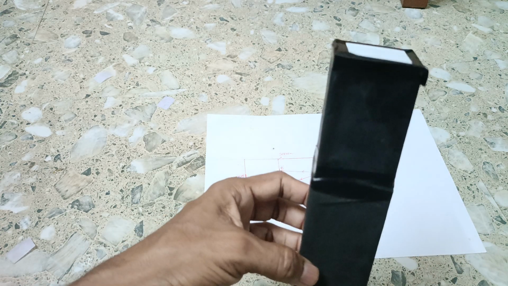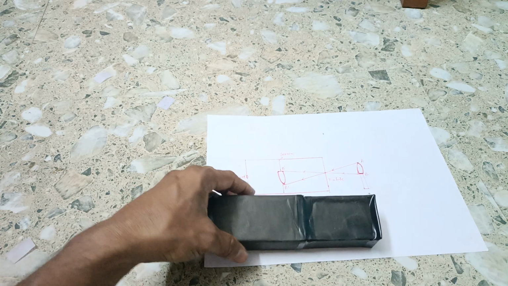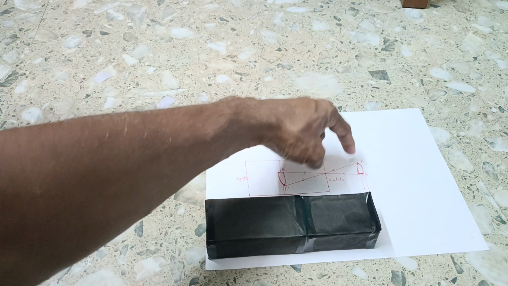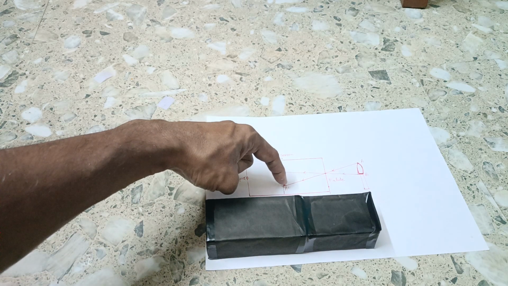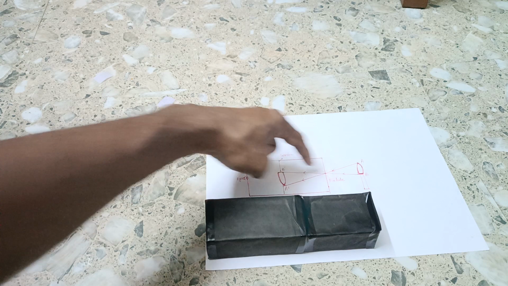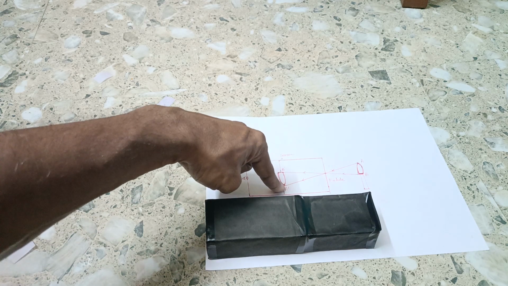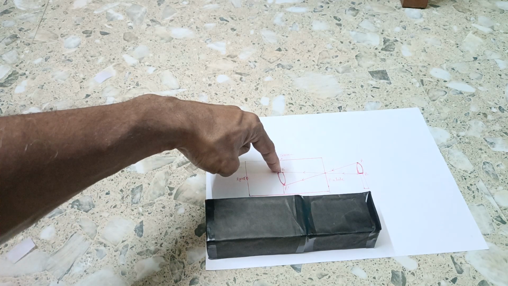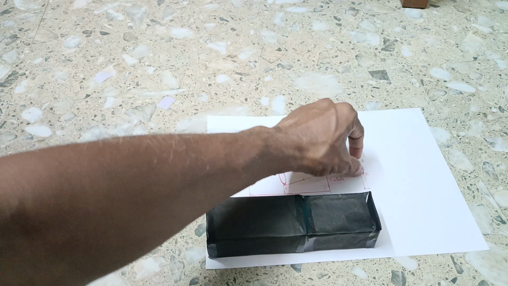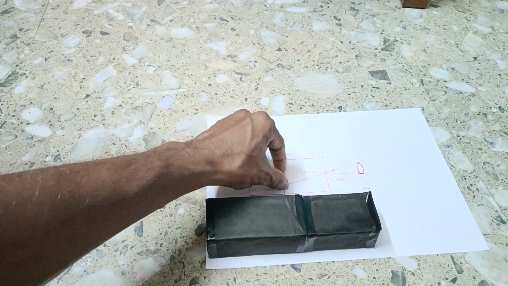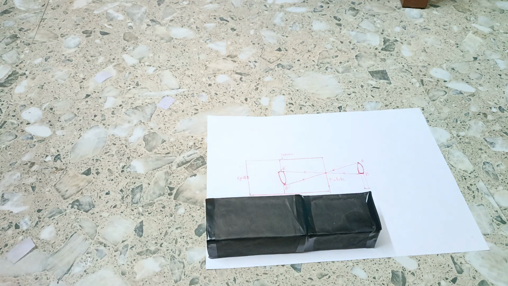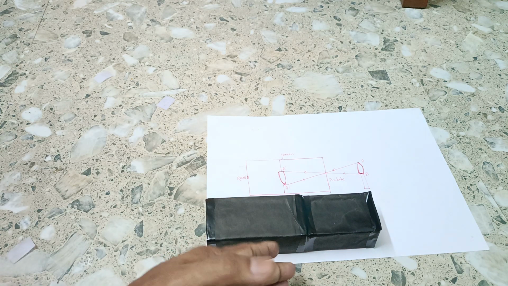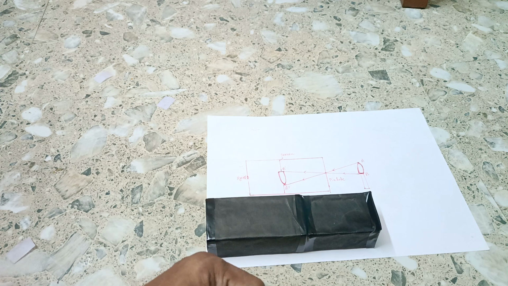Now I am going to show you how it is working. Here you see how it is working. The image of A goes through this pinhole and is represented as A dash, and B point goes through the pinhole and is represented as B dash. That's why the flame of the candle gets an inverted image. And from this we can prove that light travels in a straight line.